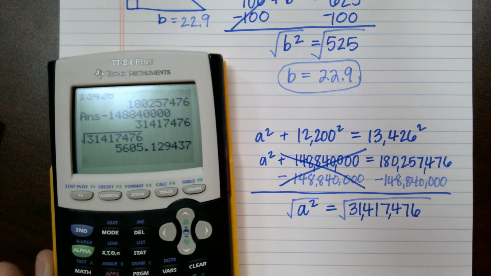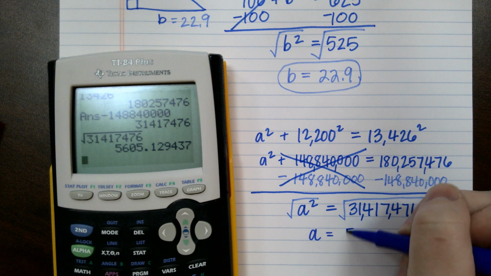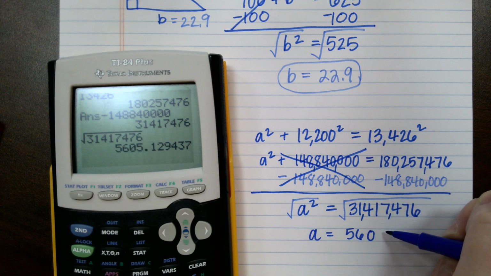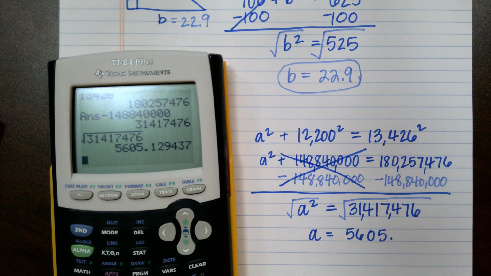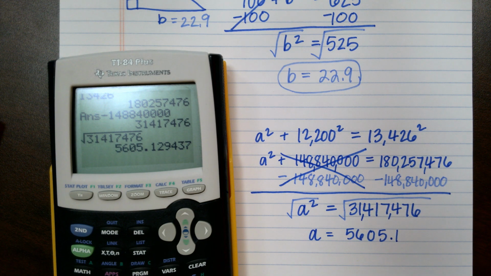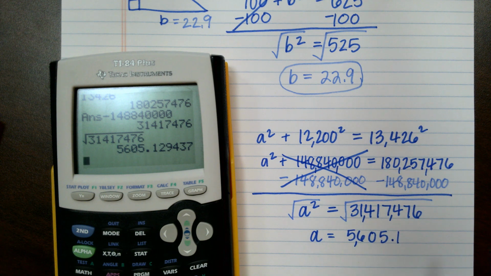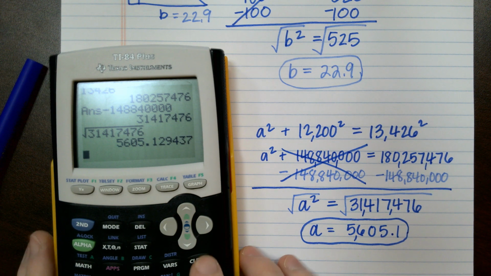Little decimal here. What did you get on your calculator? 5,605.129437. Perfect. So we'd round to 5,605.1 because 2 is smaller than 5. Yes, exactly. So our answer is 5,605.1. Beautiful.